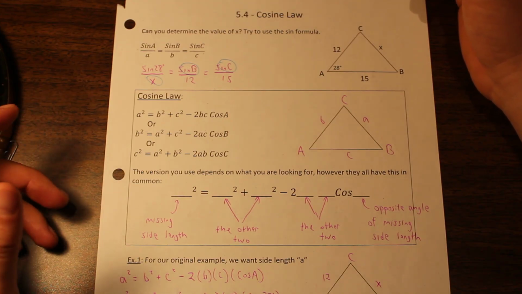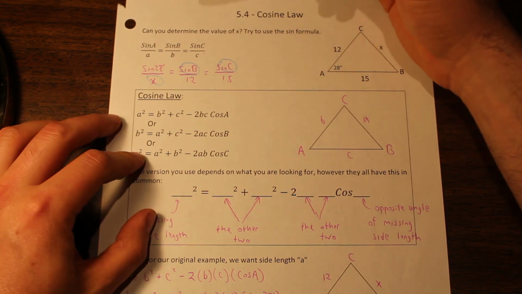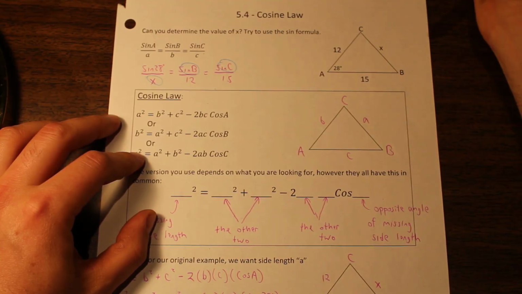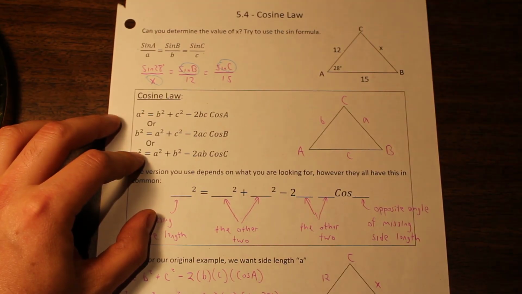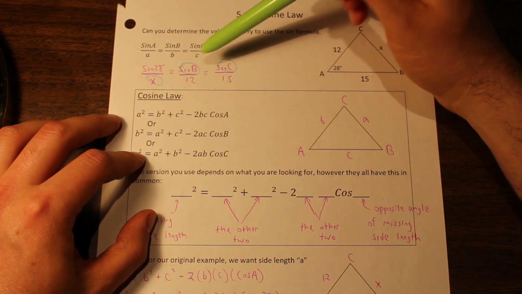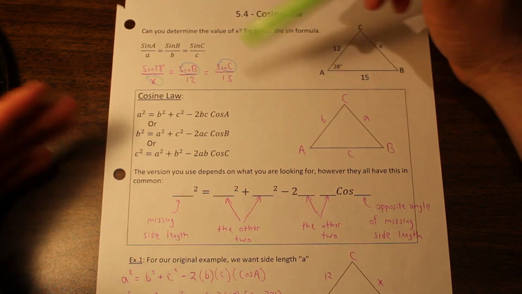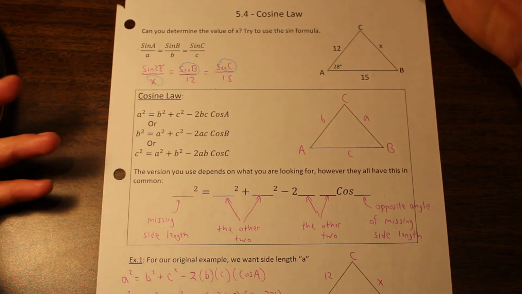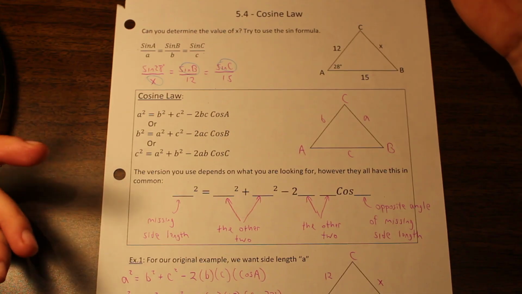But what happens if sine law fails? Here's a triangle, here's some missing information, and we want to know the x. Here's what we know. Let's pop it into sine law. And what we have here is a variable, and a variable. We can't cross multiply anywhere because we have more than one variable no matter what we cross multiply. So therefore, sine law fails.